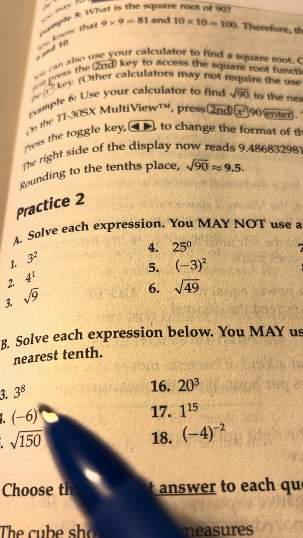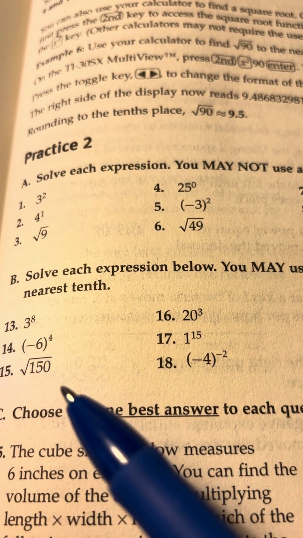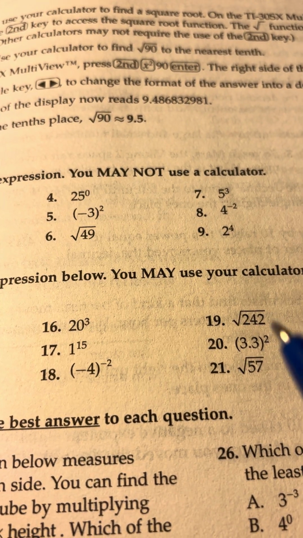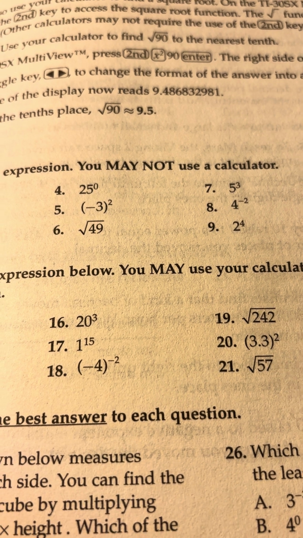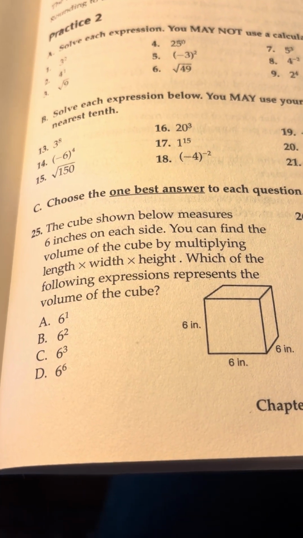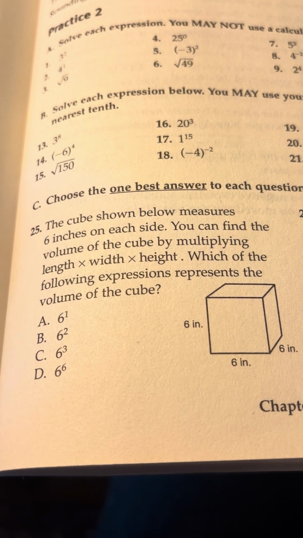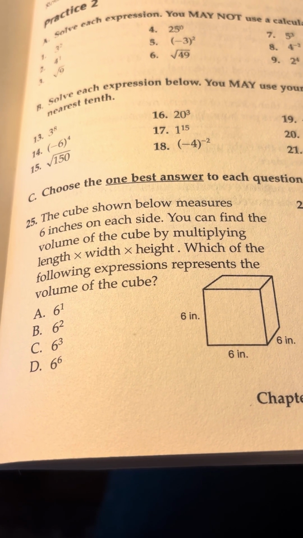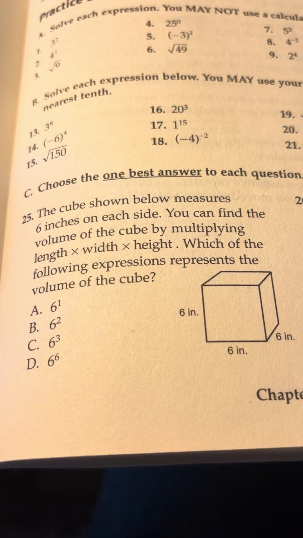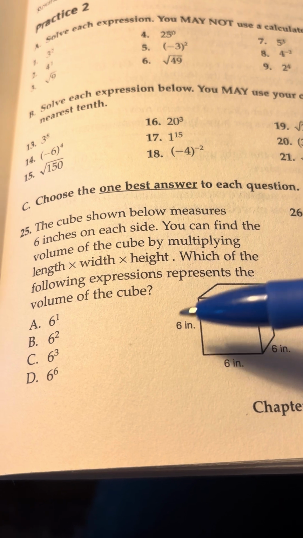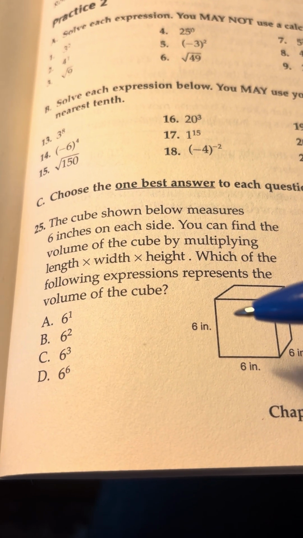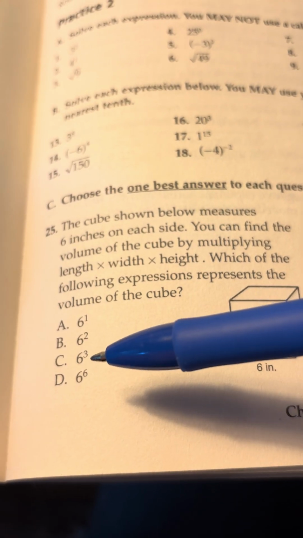Looking down here, you're allowed to use your calculator for any of these. So I think you should practice with your calculator, that downloaded TI-30 that we talked about. Look at 25. A cube below measures 6 on each side. Find the volume, which is the length times the width times the height. So that's 6 times 6 times 6, which is 6 to the third.